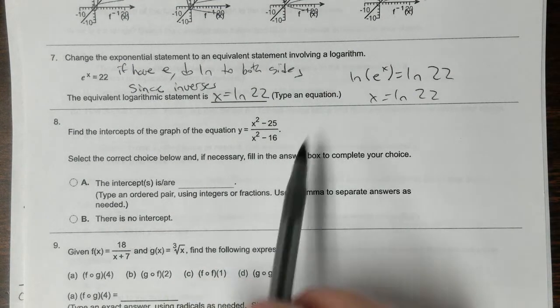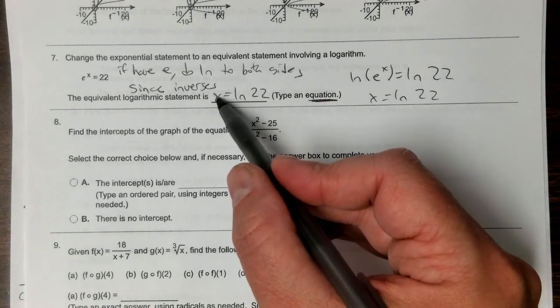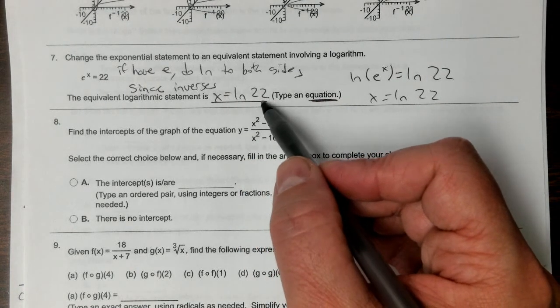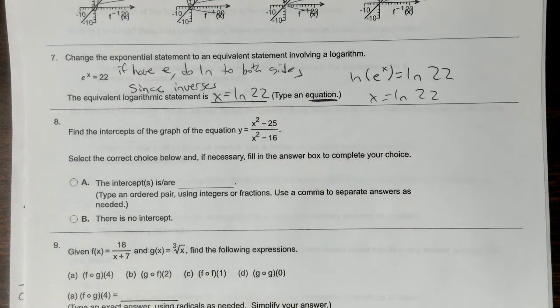I would remind y'all, this does say write an equation, and so you need something equals. Don't just put ln 22 for your answer. Make sure you put x equal. Any questions?